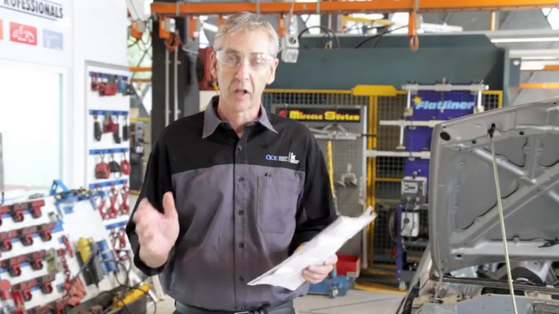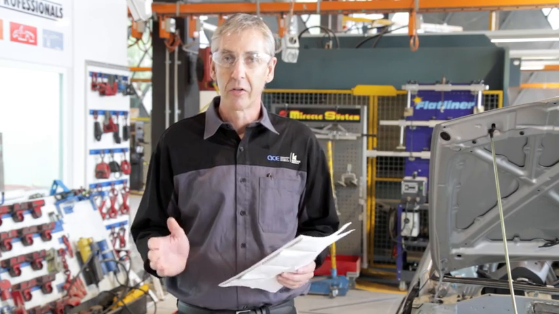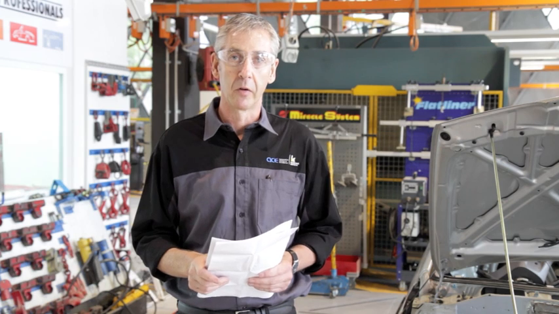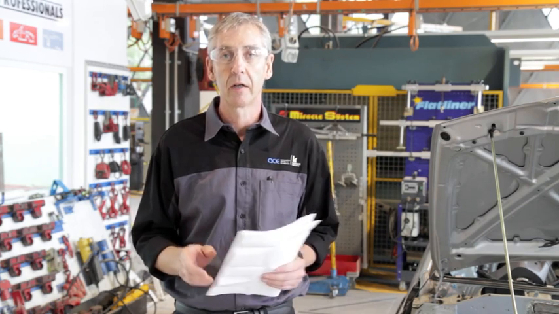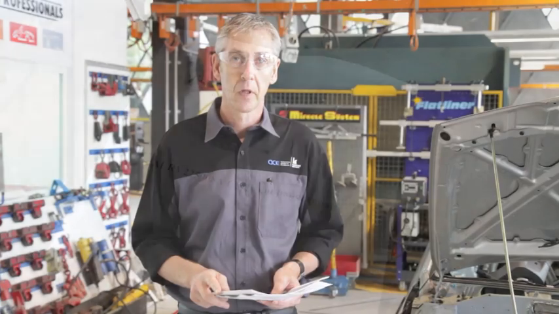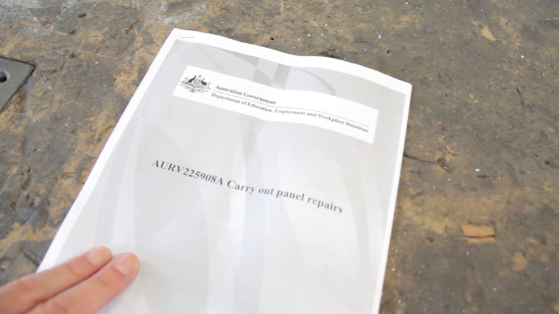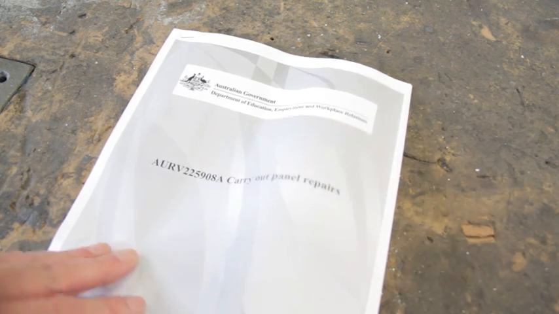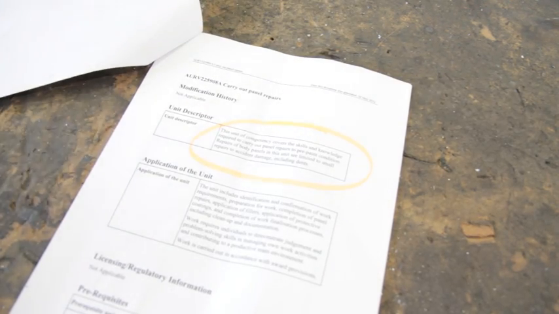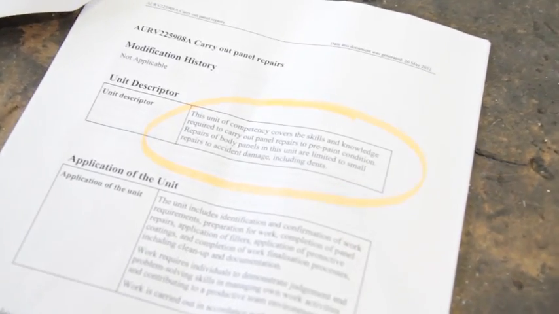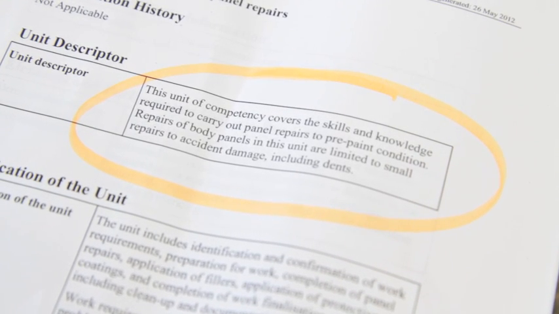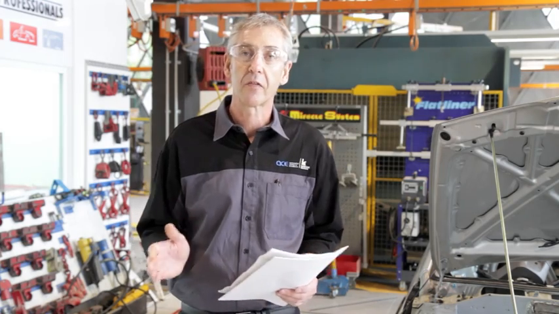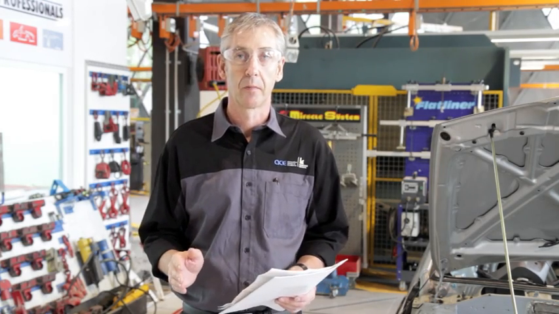In a unit, there's lots of information, and if you're not used to reading them, it can seem a little bit difficult. To make it simple, start by reading the descriptor on the first page. This unit, carry out panel repairs. The descriptor states that it covers the skills and knowledge to carry out panel repairs to pre-paint condition, and that the repairs to body panels are limited to small repairs to accident damage, including dents. So that's a fairly clear description of the task.